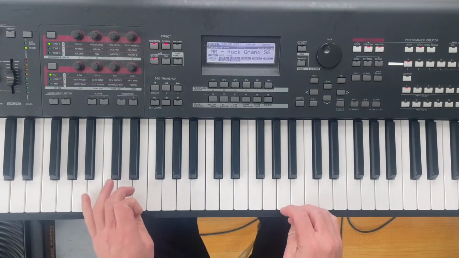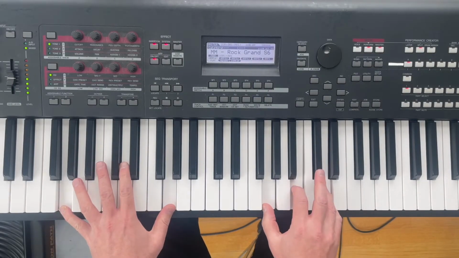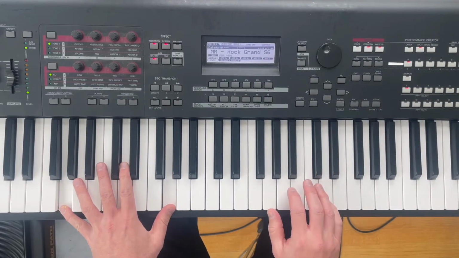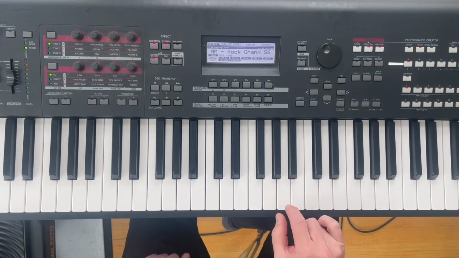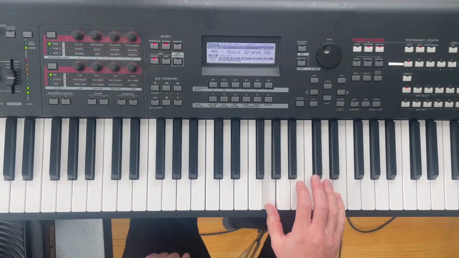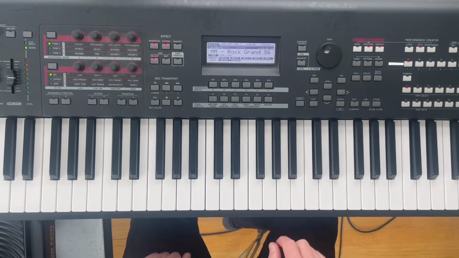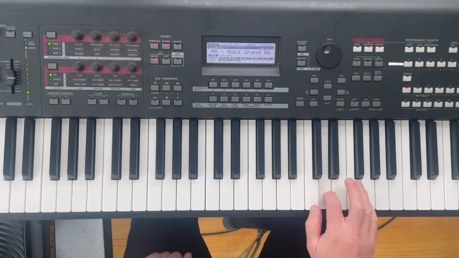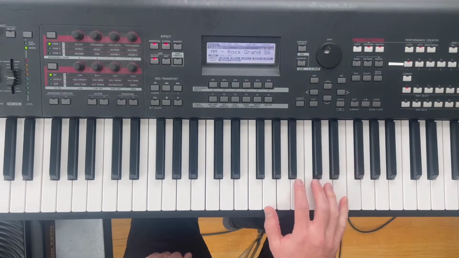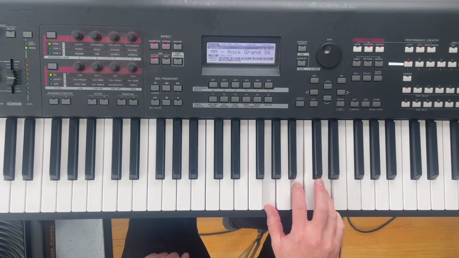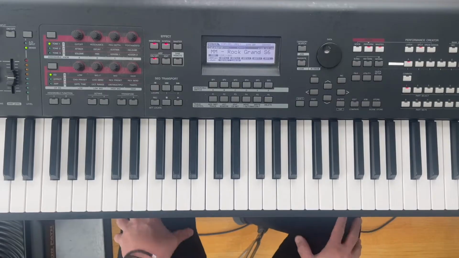Let's look at a major chord like a G major triad. We talked about how you construct that by looking at the first, third, and fifth notes of the scale. So let's go through that. 1, 2, 3, 4, 5, 6, 7, 8. There's your G major scale. 1, 3, 5. So let's talk about how you construct a seventh chord.